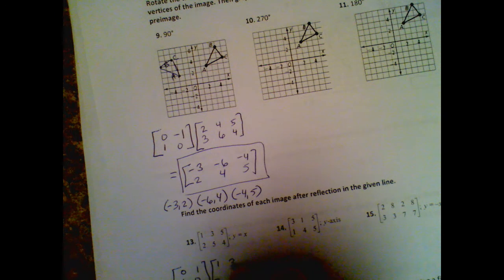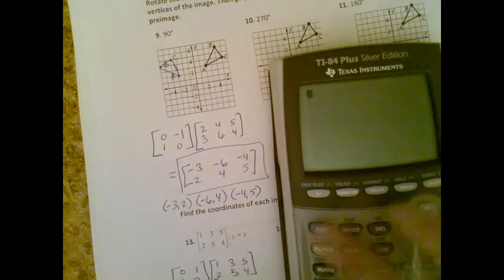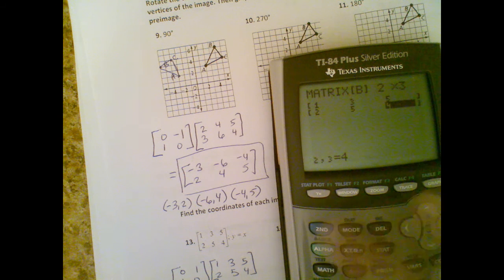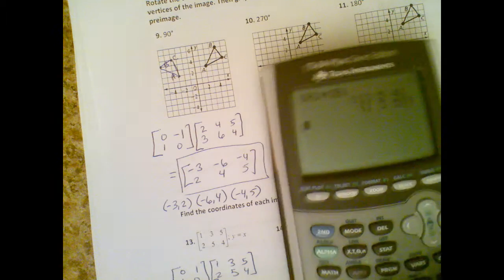Then we're going to multiply it by the matrix that is given to us. We're going to take A times our matrix B, and that is going to give us our answer.